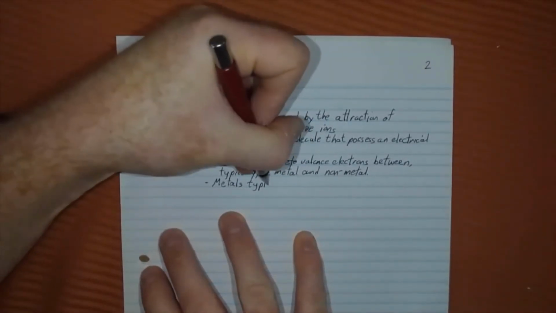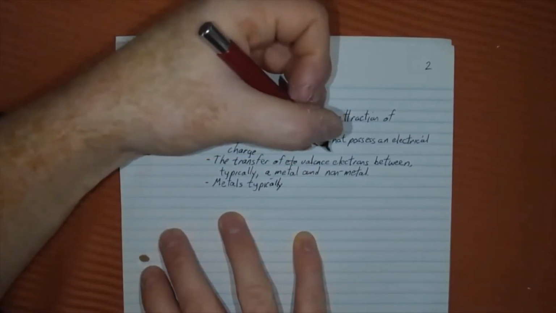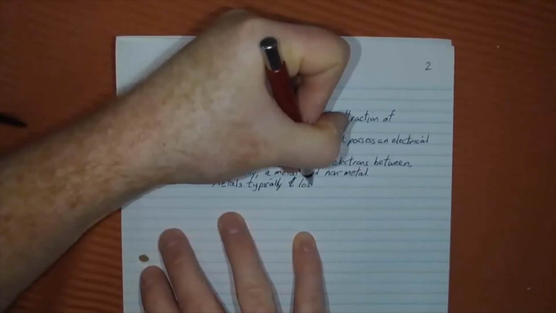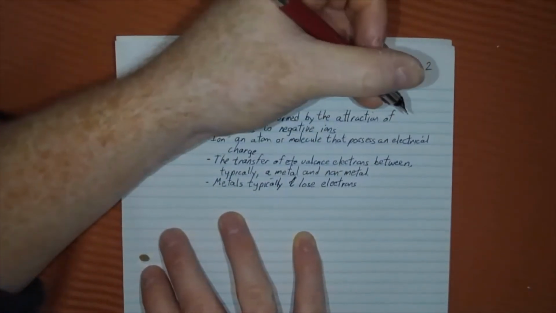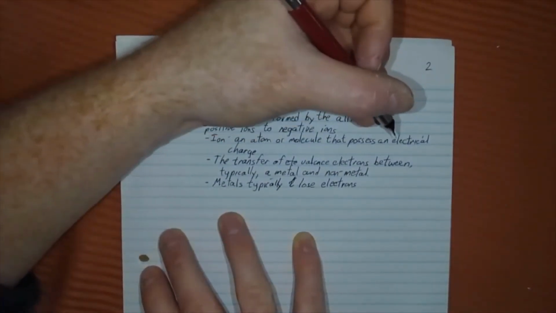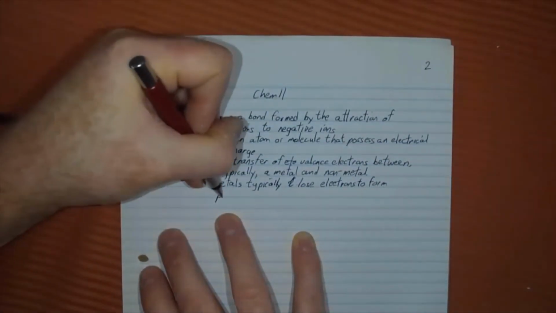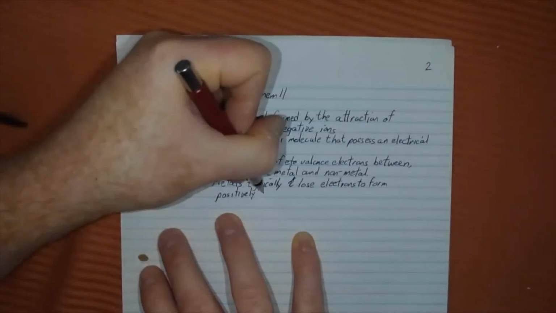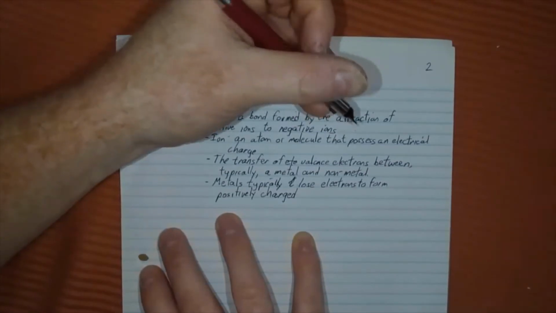So metals typically lose electrons to form positively charged cations.